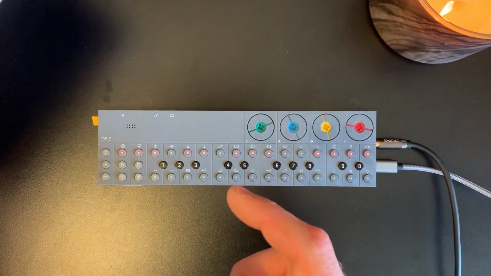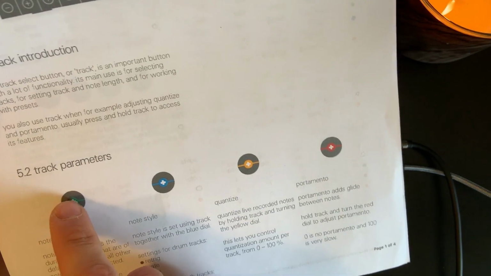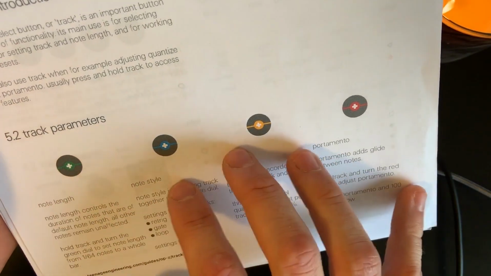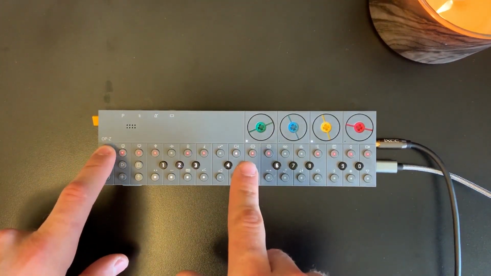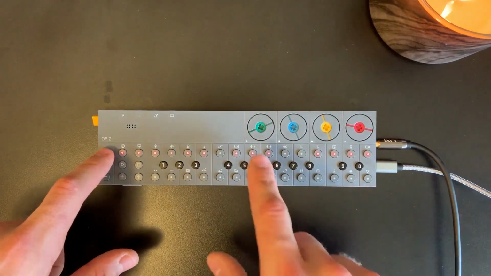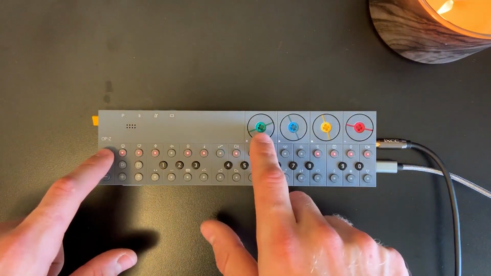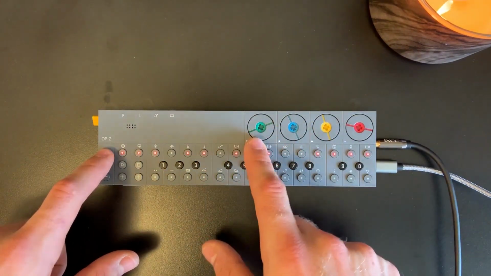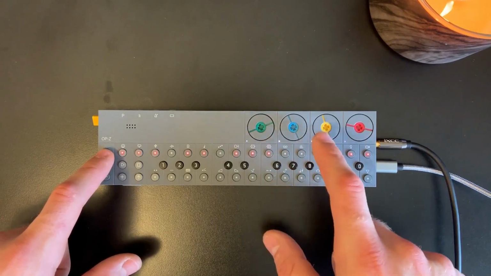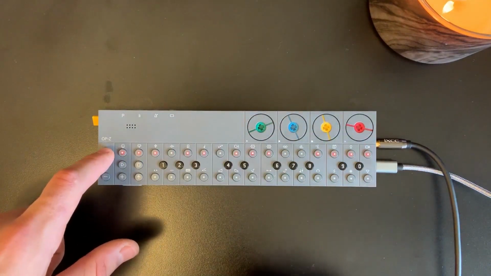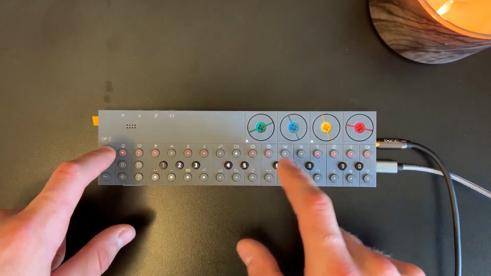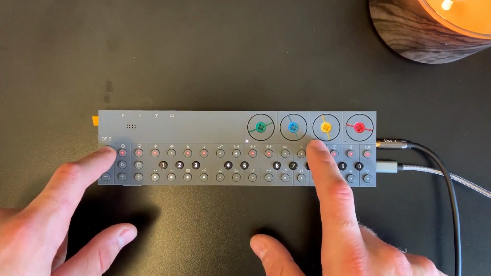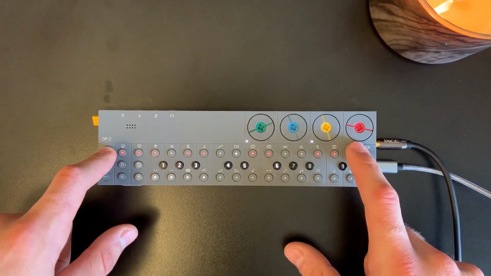Track parameters. So we went over all parameters in the last video, so be sure to go check that out. But we didn't go over track parameters. These are parameters that are specific to each track, and you access them as a different parameter page while you're holding down track. So you got the white parameter page, which is if you're on a synth parameter 1, synth parameter 2, filter resonance. You hold down track. Now it's note length, note style, quantize amount, and portamento.